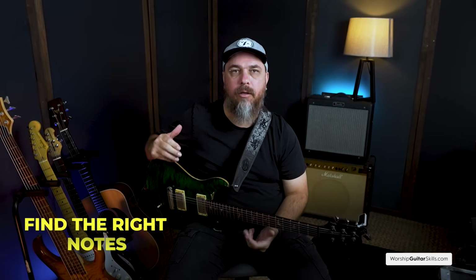Alright, so there you go. That's a fairly simple part, and if you want to go ahead and play octave shapes like that, the very first port of call will be to find the right notes. Now, navigating octave shapes across the board is quite simple once you know what the notes are within the chords.